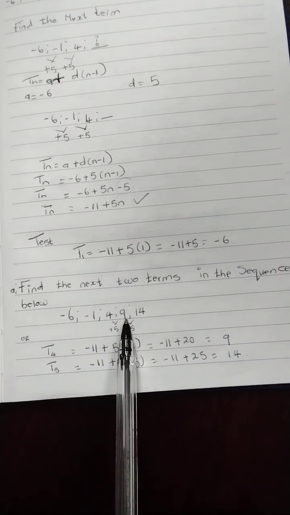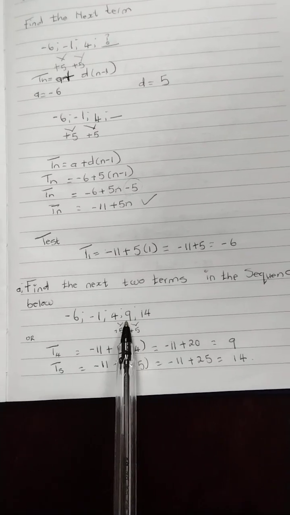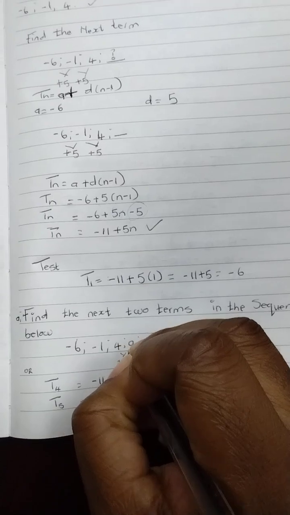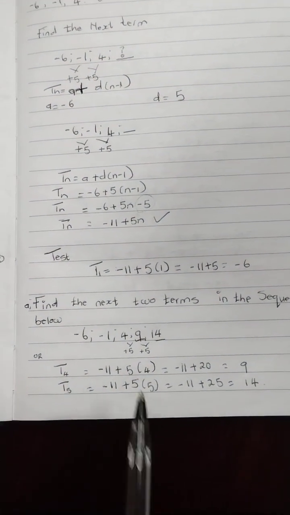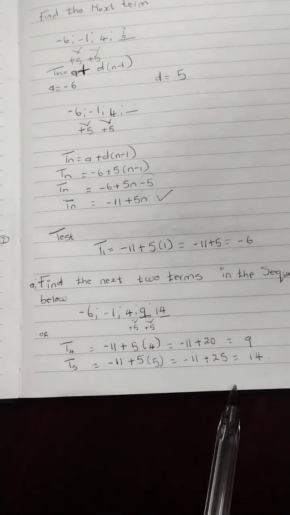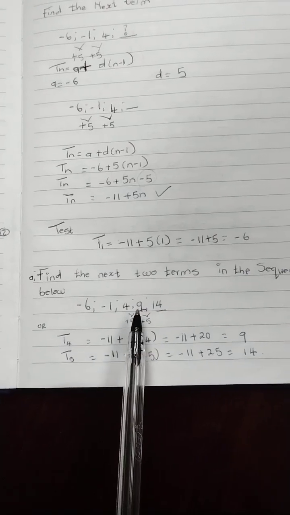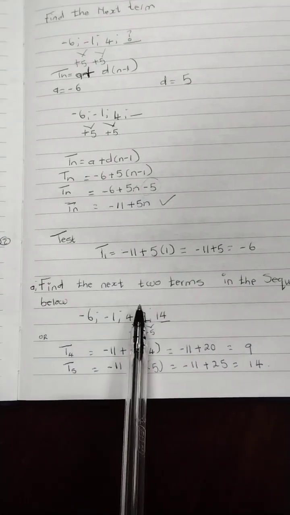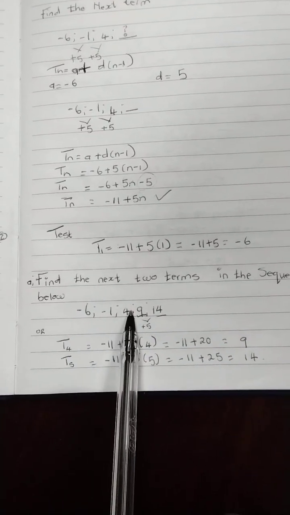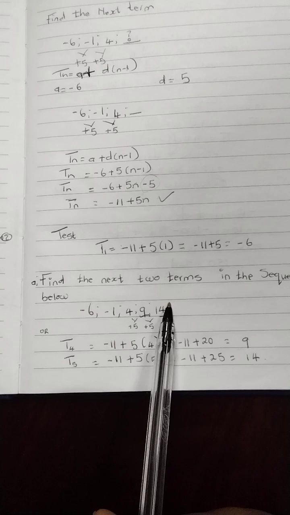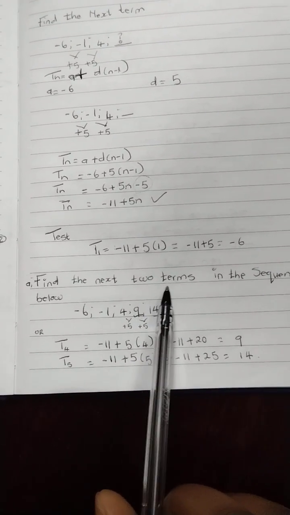will result in you having what? A 9. 9 plus 5 will give you a 14. You can get your next two terms by doing that, or use your formula. You know, either way you must get the same answers. Okay, so the next two terms are T4 and T5, meaning position 4 and 5, because we have the first three terms, which are 1, 2, 3, and then we are looking for the fourth and the fifth term, which are the next two terms according to the question.